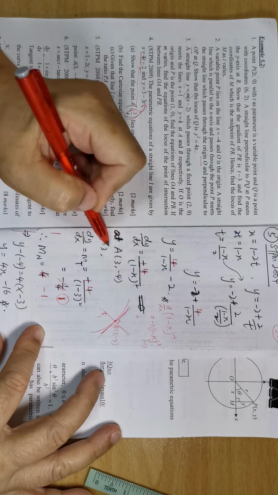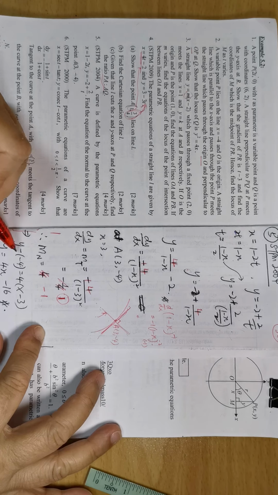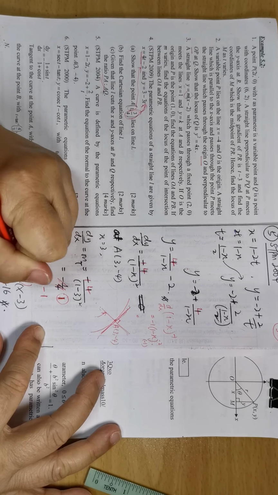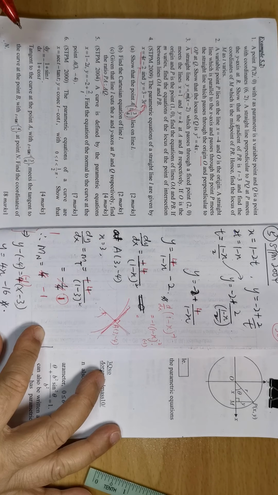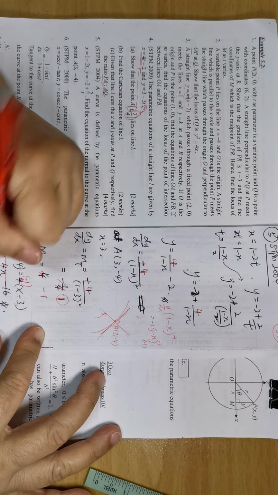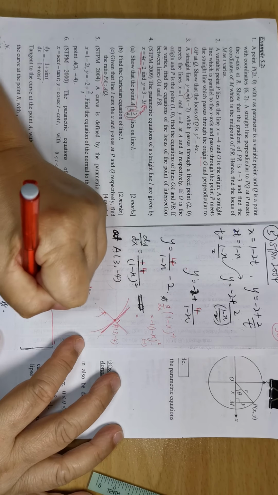Therefore, at this point x 3, y negative 4, sub into the formula y minus y1 equals m times (x minus x1). Therefore your answer is, I rewrite again.